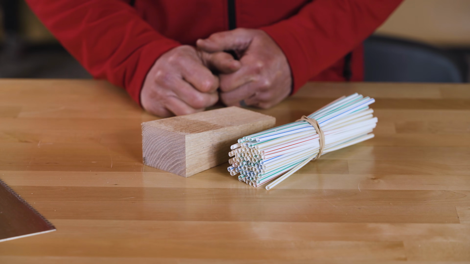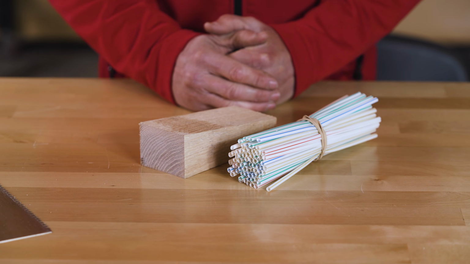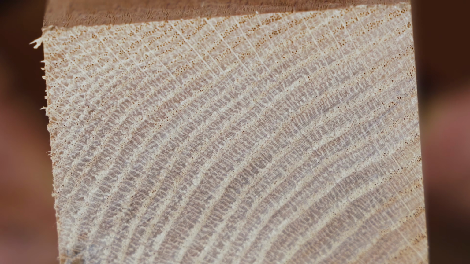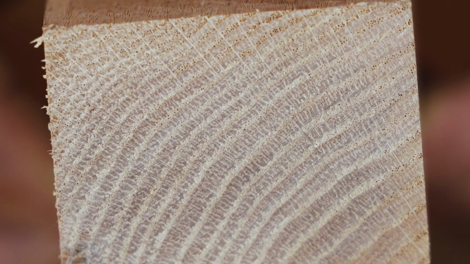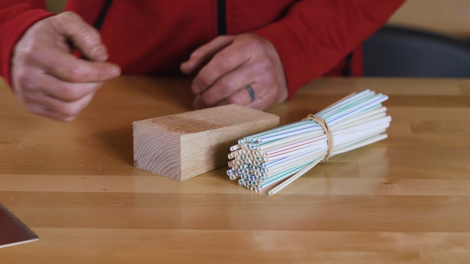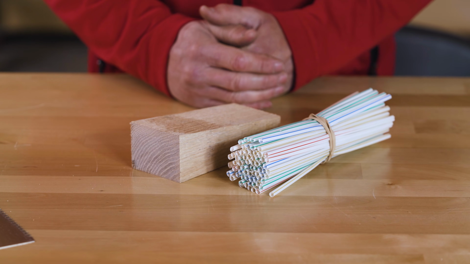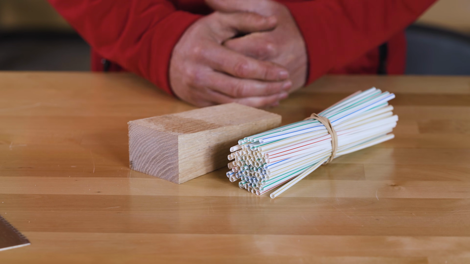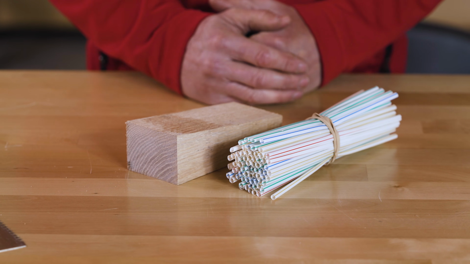This bundle of straws represents what's happening inside a tree on a cellular level. So if you were to look at the end of a piece of wood using a microscope, you would see all of these open straws. And those open straws transmit water from the roots up the tree and out to the leaves.